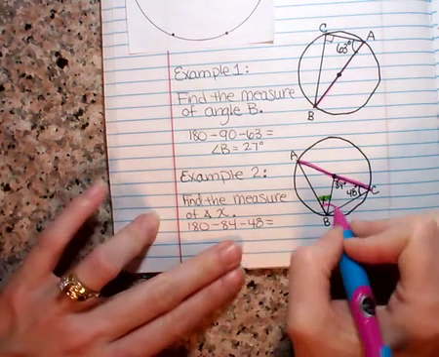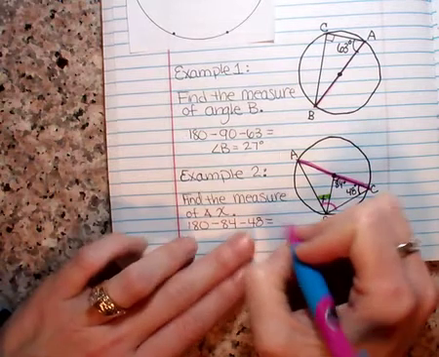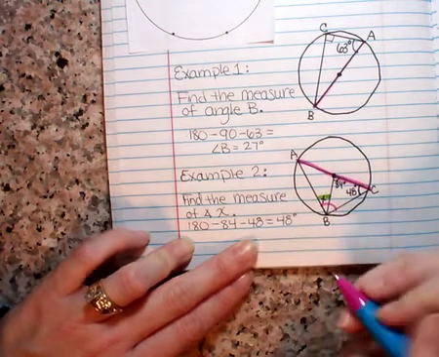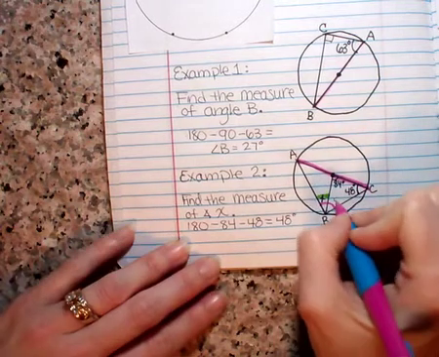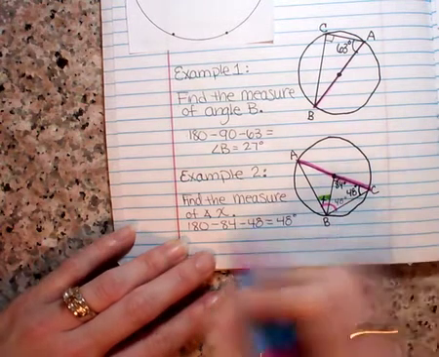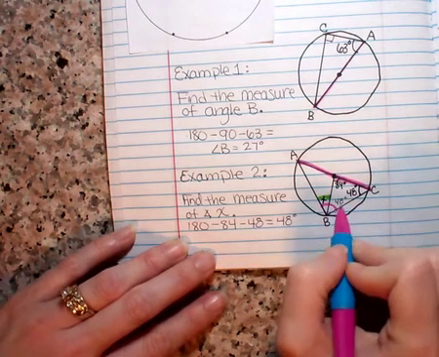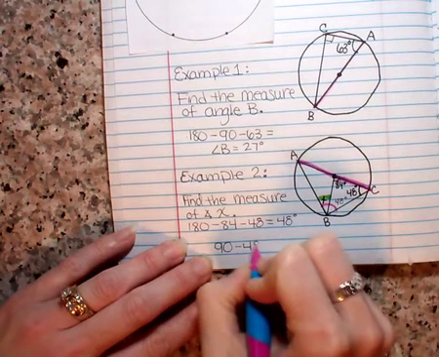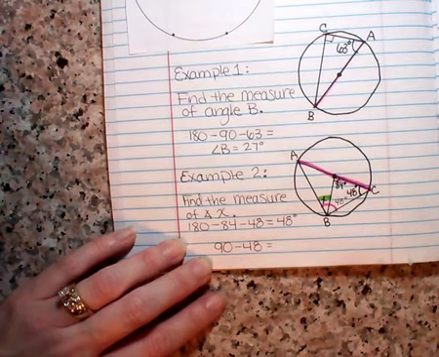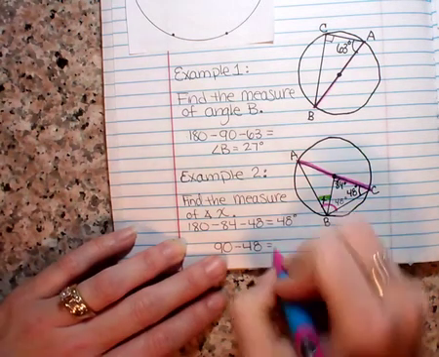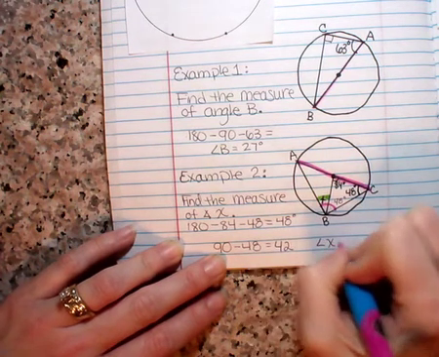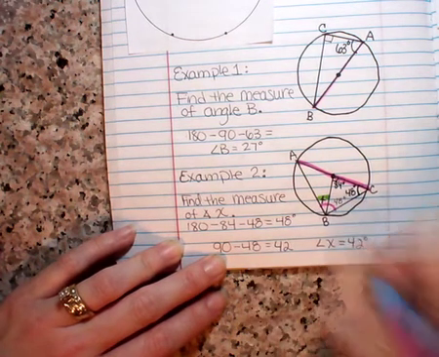So that tells us that this other angle is also 48 degrees. So since I know that X and 48 together equal 90, we can take 90 minus 48, and that will give us our measure of angle X. So we know that angle X equals 42 degrees.